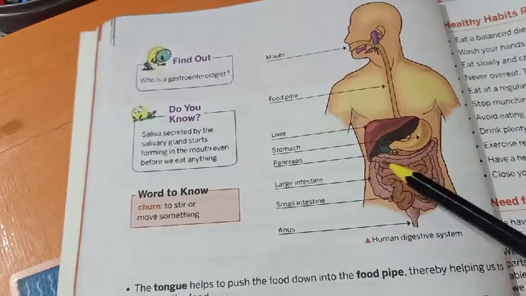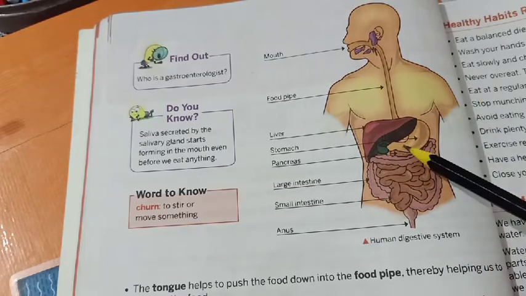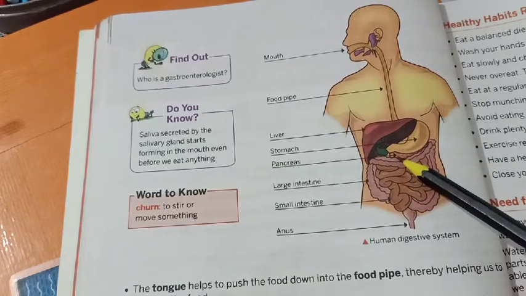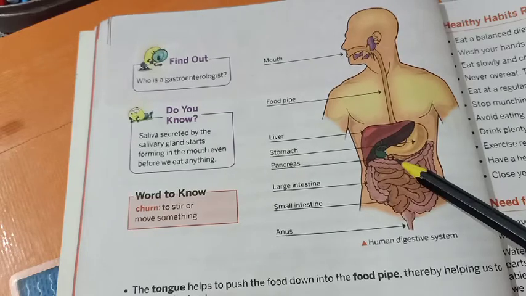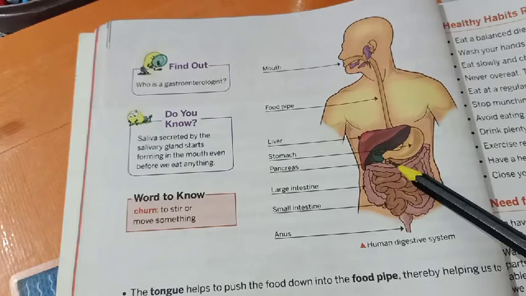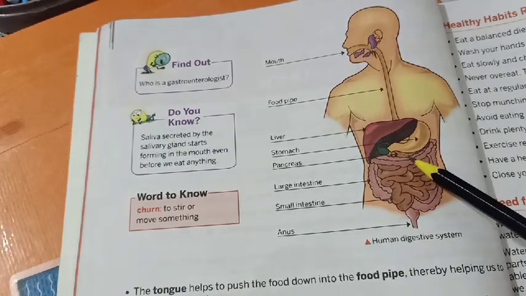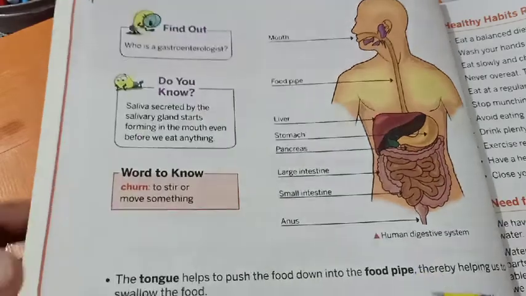Then there is the liver, which secretes bile, which again helps in digestion. There is the pancreas, which secretes pancreatic juice, which also helps in digestion of the food. So these are the associated or extra organs which help in the process of digestion.